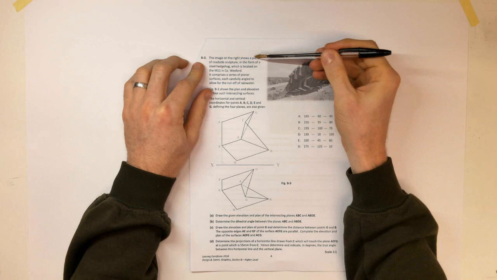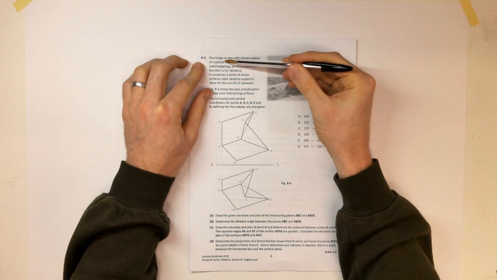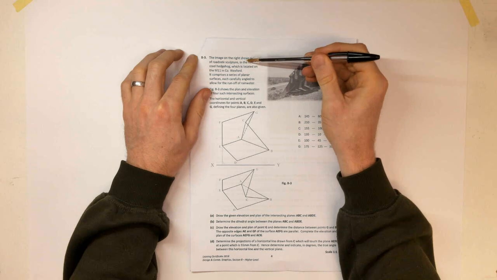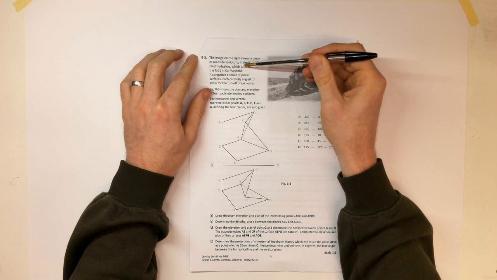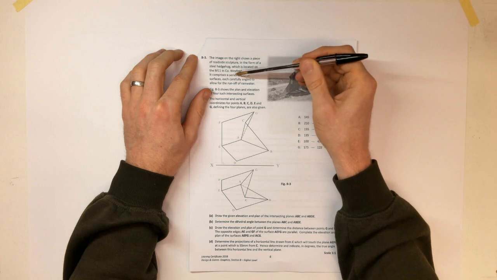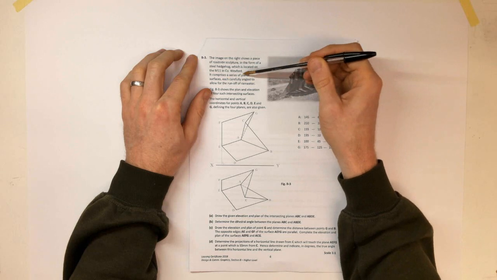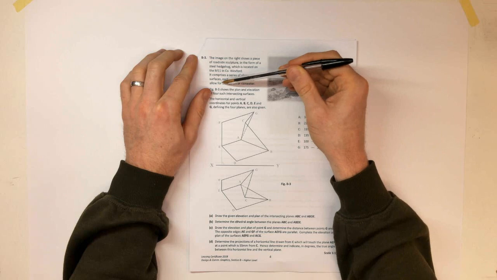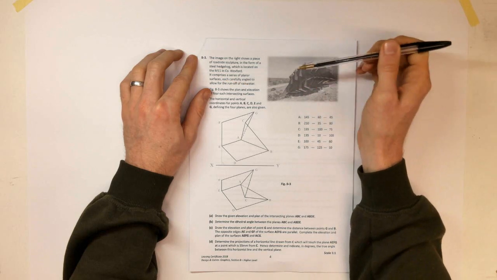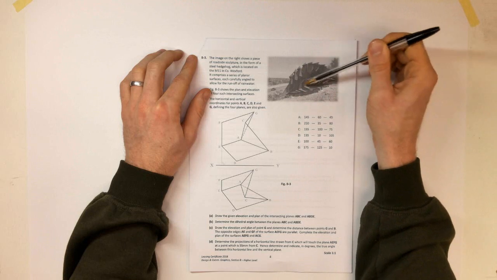So the image on the right shows a piece of roadside sculpture in the form of a steel hedgehog, which is located on the M11 in County Wexford. It comprises a series of planar surfaces carefully aligned to allow for the runoff of rainwater. Okay, so there's our kind of hedgehog.